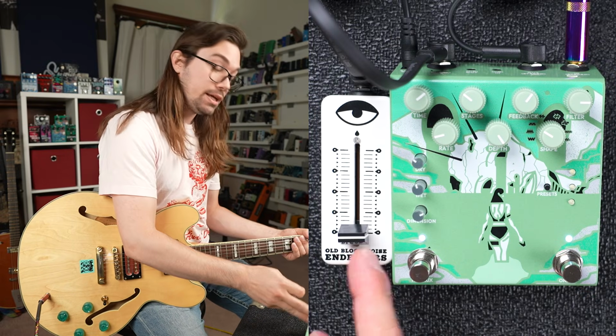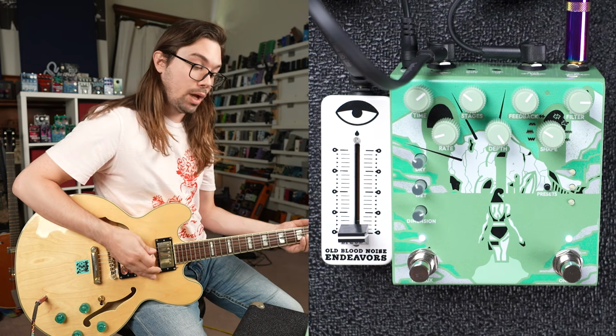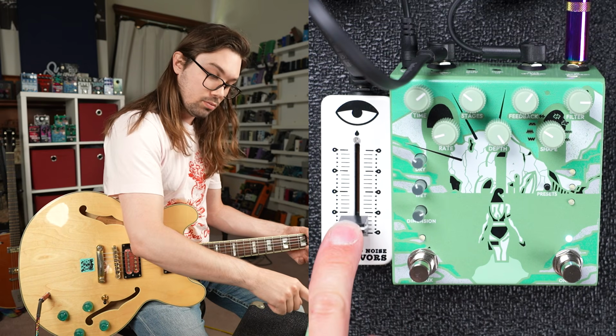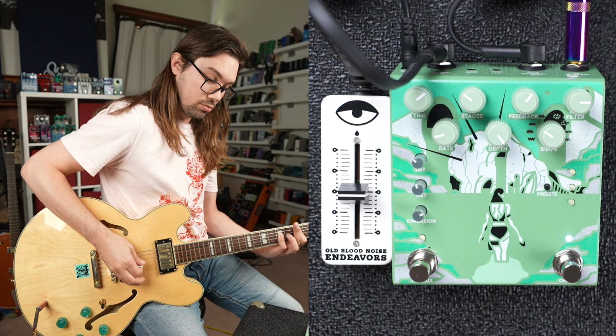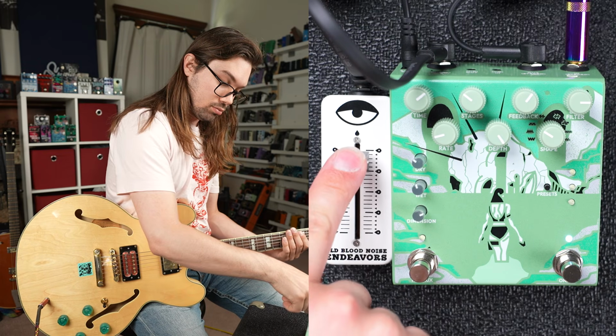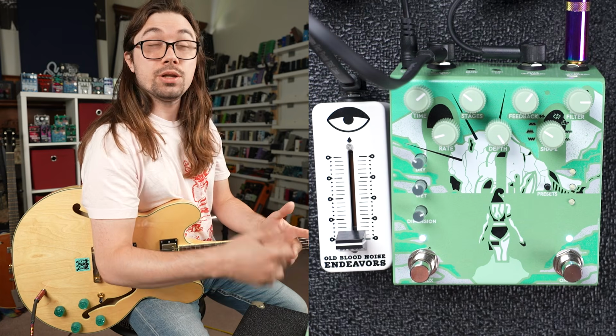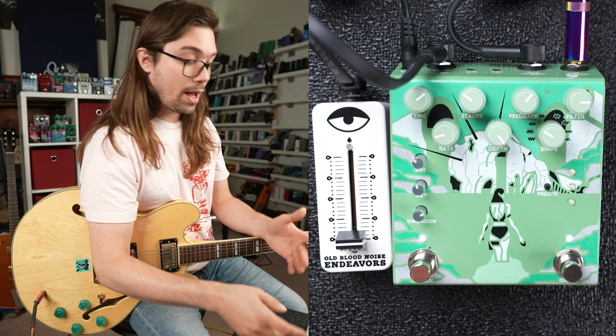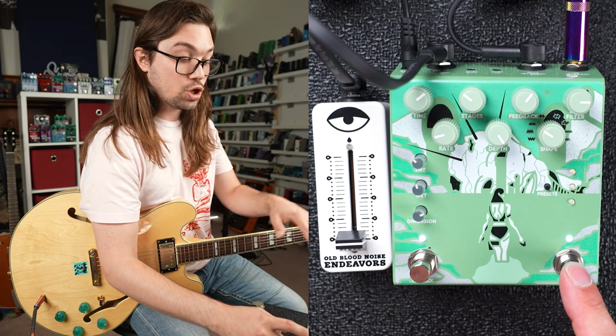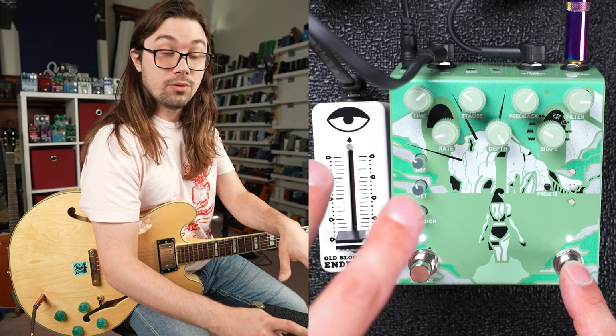So let's talk about expression. By default, any expression pedal will just control the time knob. But you can control any knob on the face of the pedal by holding down the on-off switch and then turning the knob that you want to affect.